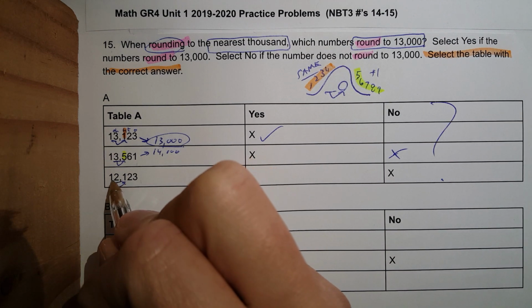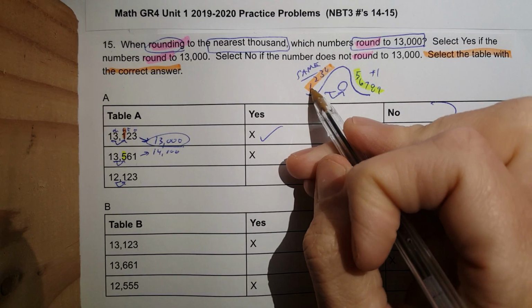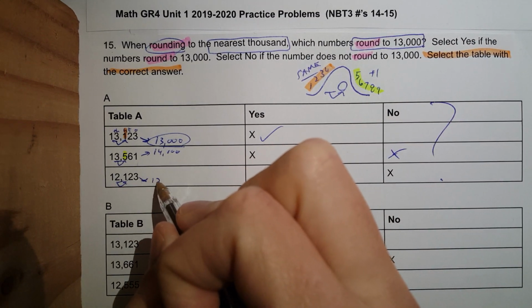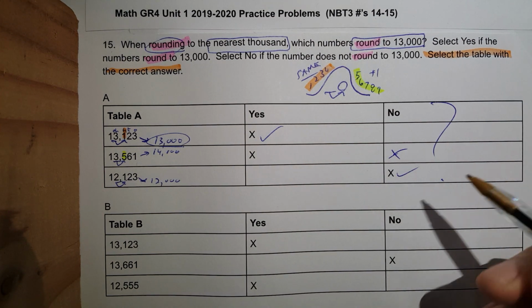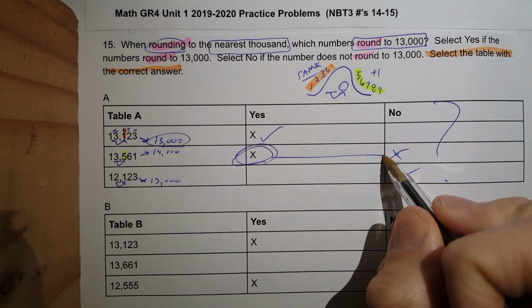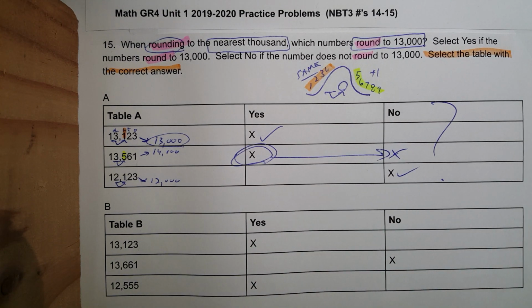12,123. 12, we look at the 1. And we see it's a 1, so this stays at 12,000. So this was true. Okay? Problem here. This should have been over there. So that means table B better be correct. Otherwise, this is wrong. And you know what? We need a C and a D.